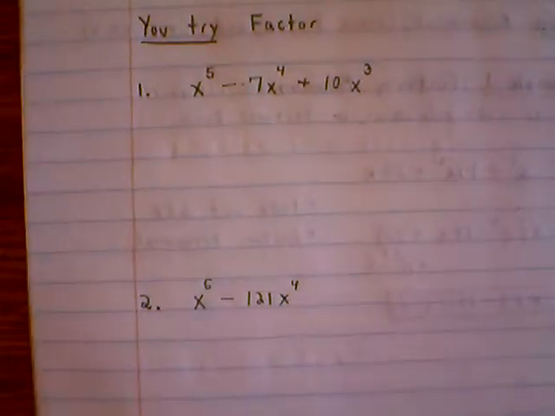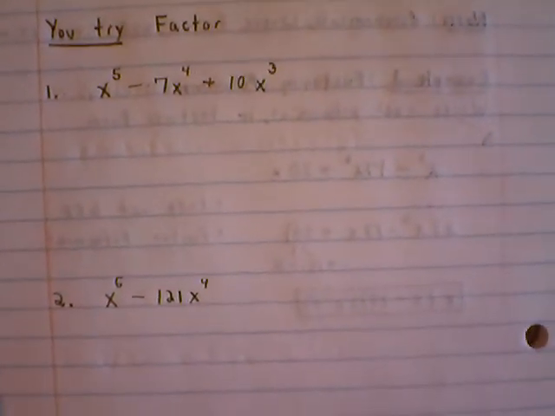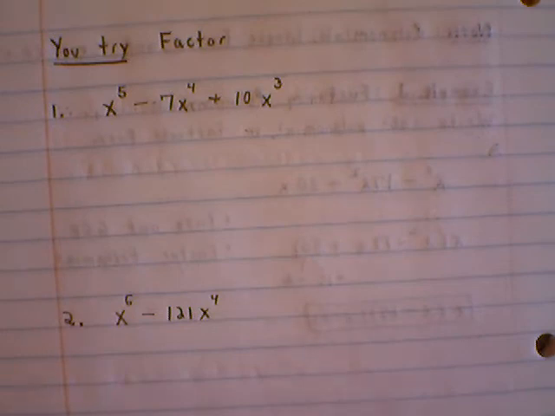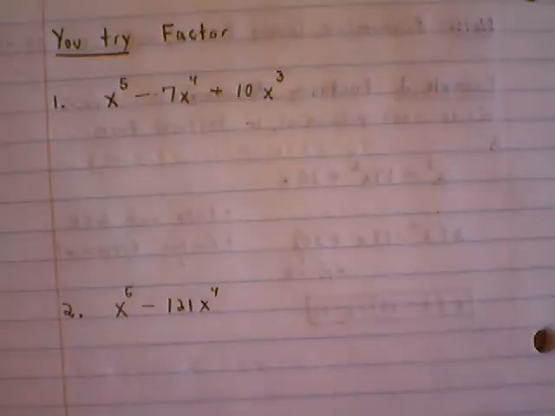Then what I want you to do is go ahead and pause the video, and try factoring each one of these expressions. Take your time working through them, and once you're done, you can unpause it and check your solutions. All right, so I'll get started with this one.